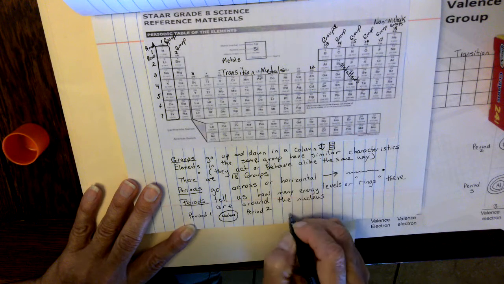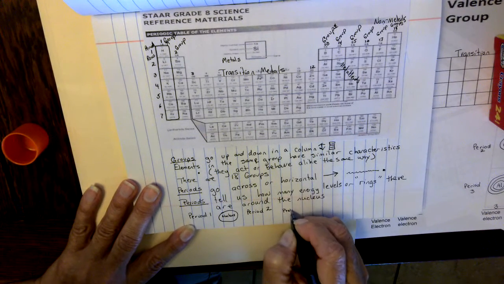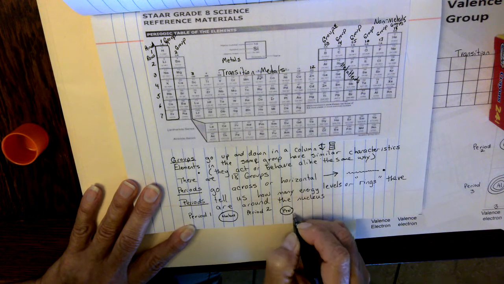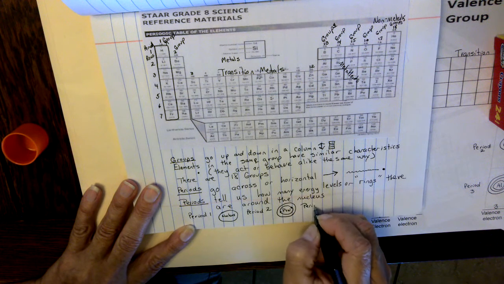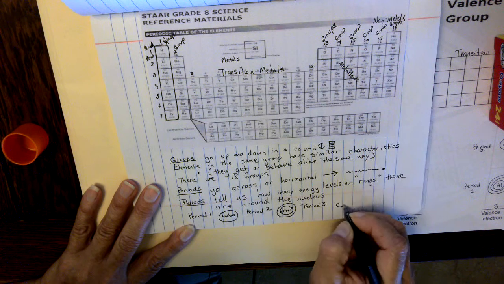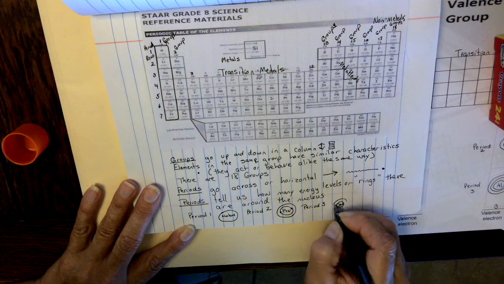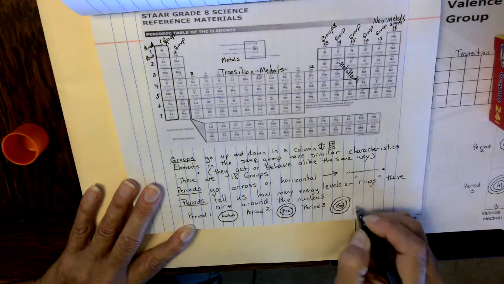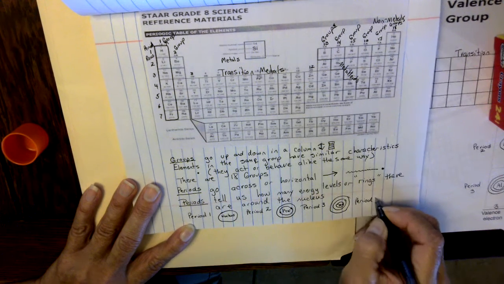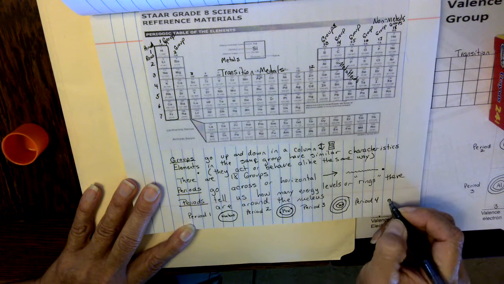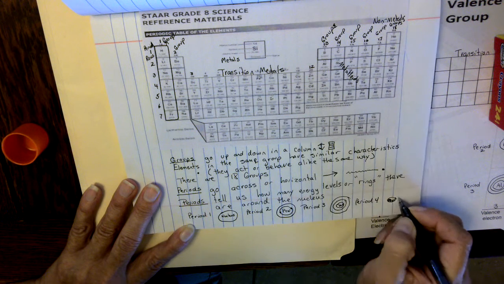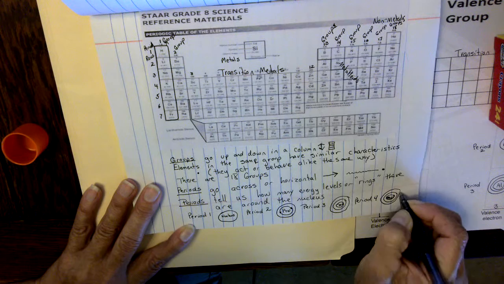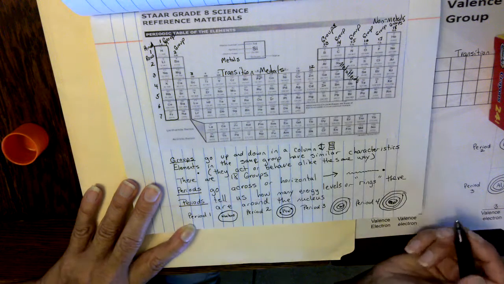Period 2, remember we have our protons and our neutrons. You're going to have those 2 electrons, and then there's going to be a second ring of electrons. Period 3, one, 2, 3. Period 4, protons plus neutrons, right? 1, 2, 3, 4. See? They just keep getting bigger.